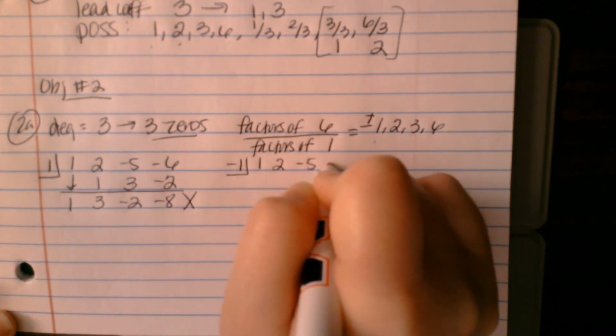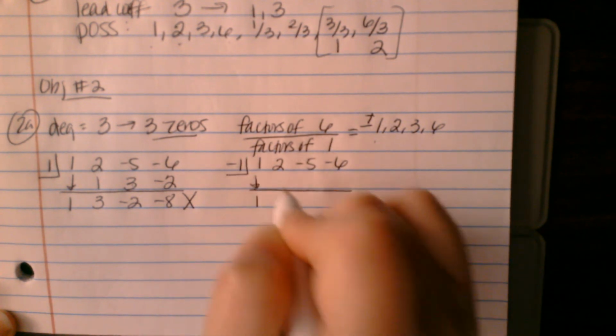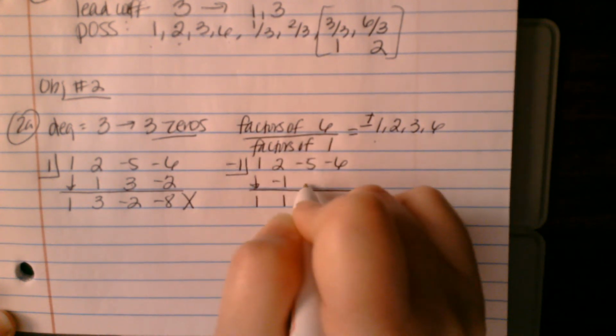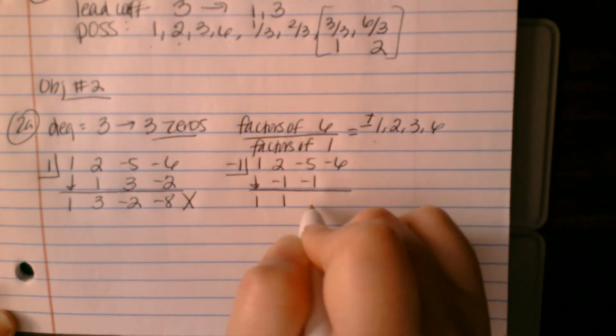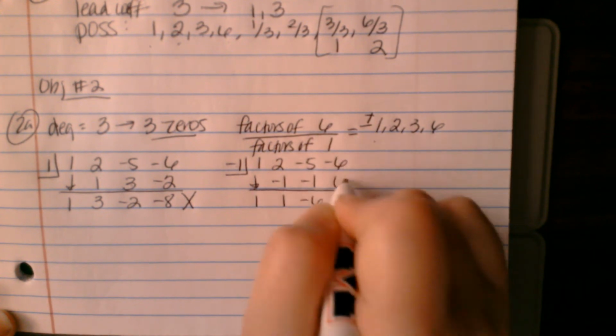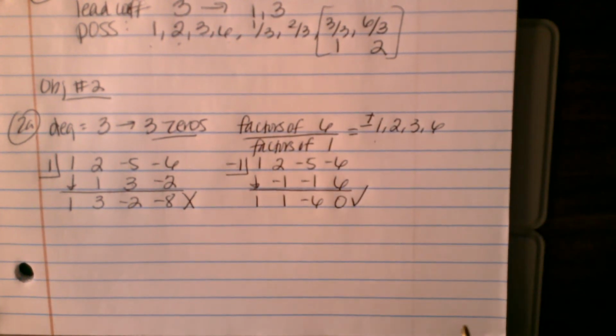So my coefficients are the same. Bring down the 1. 1 times -1 is a -1. 2 minus 1 is 1. Again, 1 times -1 is -1. -5 minus 1 is -6. -6 times -1 is a +6. -6 plus 6 is 0. So -1 is a 0 of this polynomial.